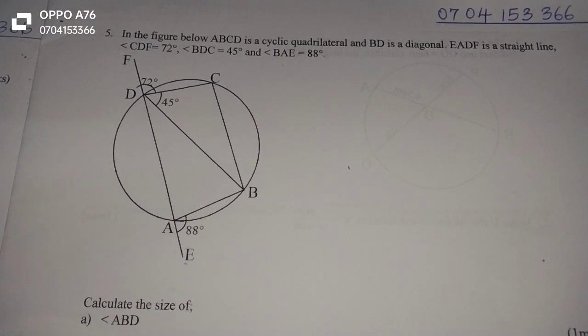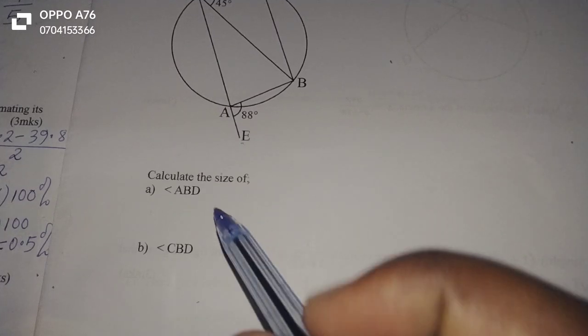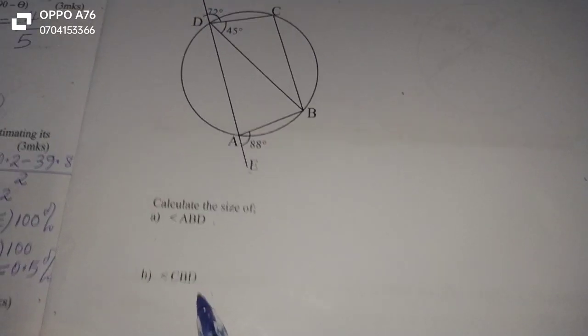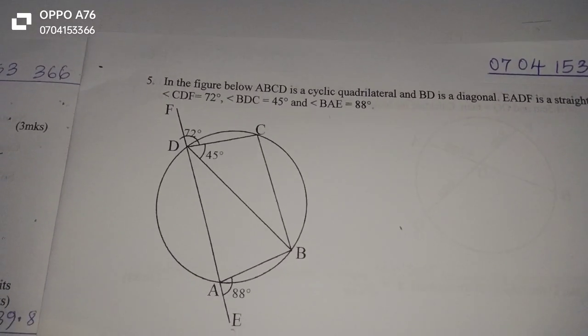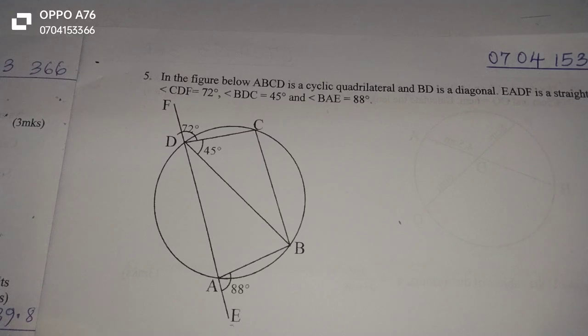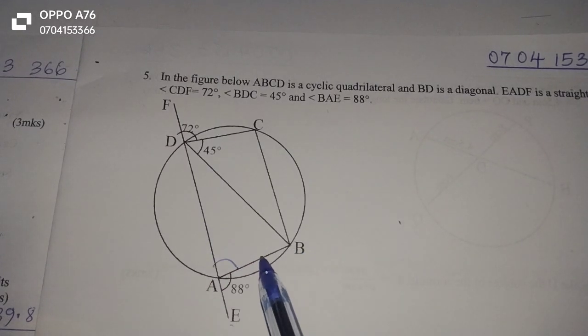Let's proceed now. Calculate the size of angle ABD and angle CBD. For us to get these angles, allow me first of all to fill in a few angles, even before we go specifically to the angles that are needed. We start with the angle BAD. That is a straight line, so we need 180 and we subtract 88.